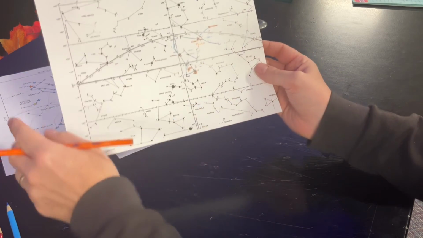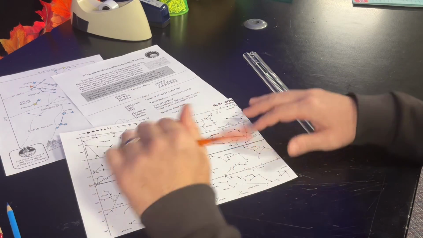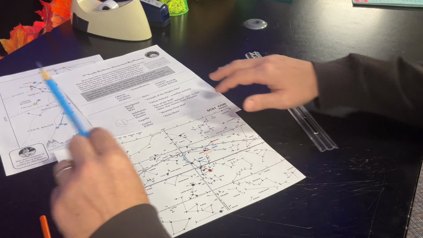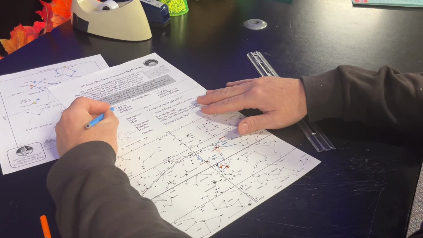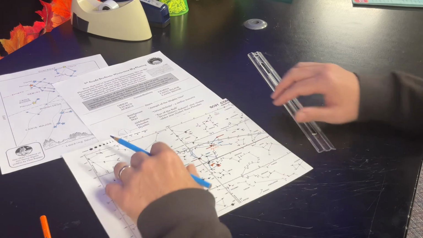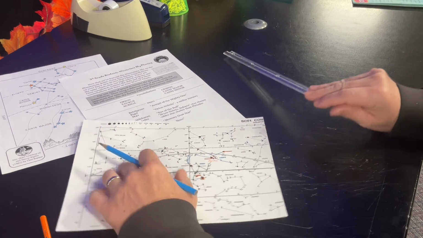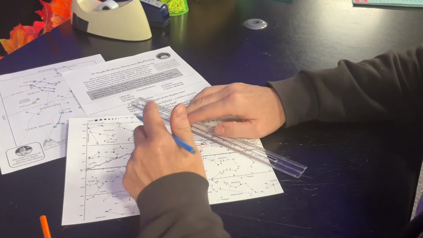Okay, so we've got Orion the Hunter with 3 things inside it, and we've got Taurus the Bull with 3 things inside of it. The rest of the winter sky, I think we're going to find pretty easy. So we've done Orion and Taurus. Next up, everybody, we have our charioteer, our guy driving the chariot, and that's Auriga.